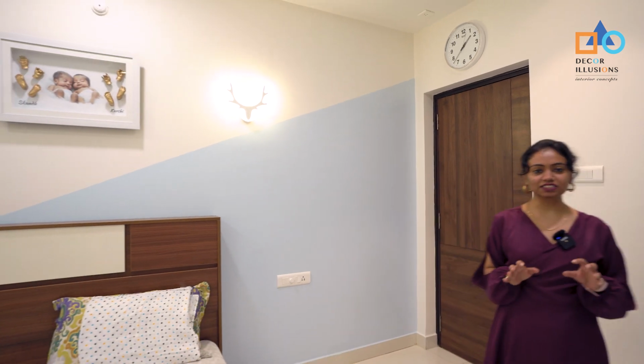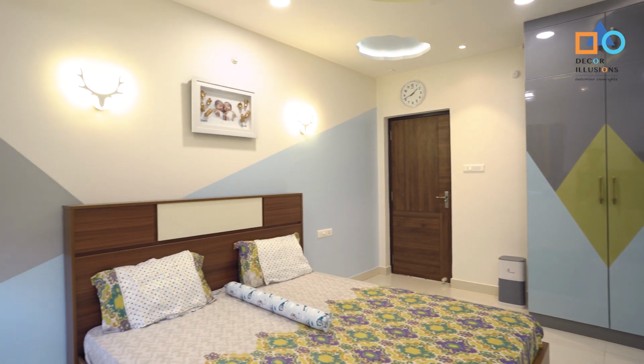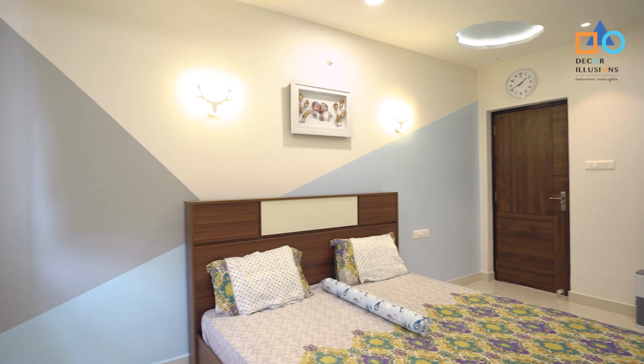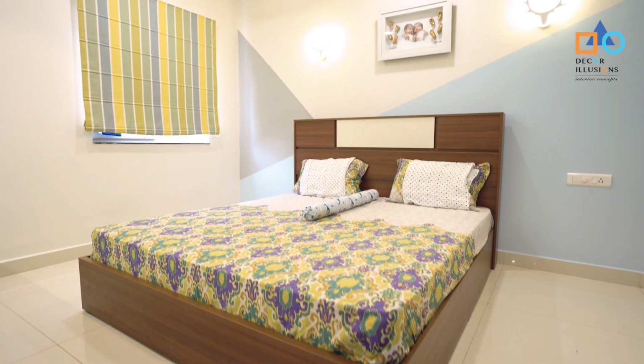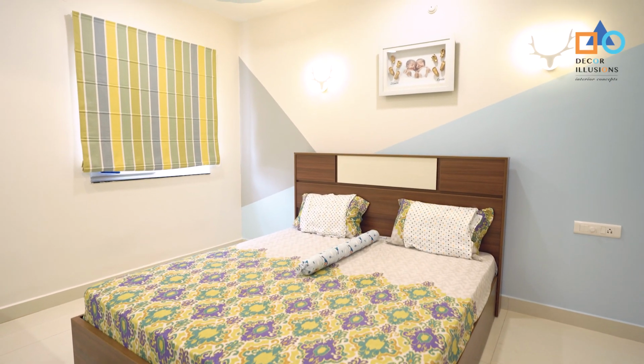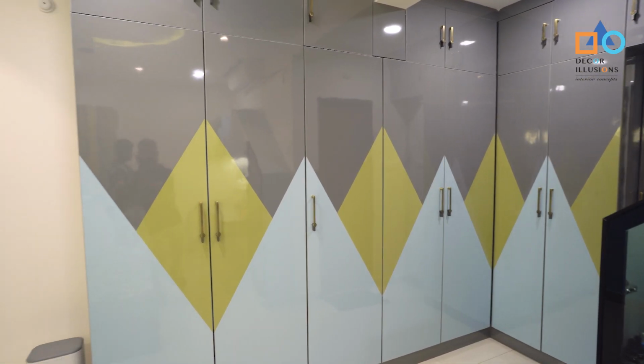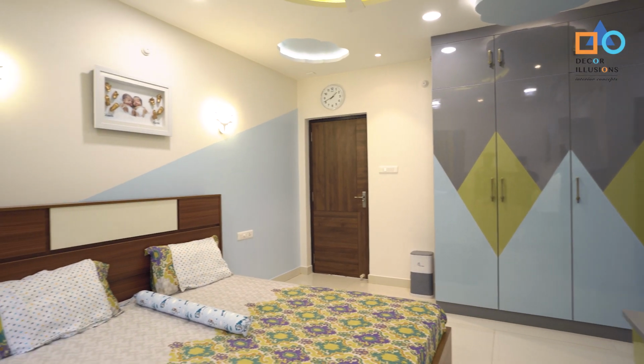A vibrant heavenly room designed for two little ones. This is a rainbow theme room which runs seamlessly across the wardrobe, the bed back wall, and even the study unit. The overall color concept here is grey, green and a touch of blue. Apart from that, all the other walls are kept white, as simple as possible.